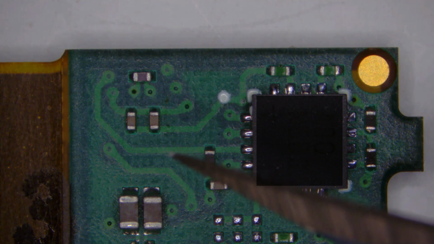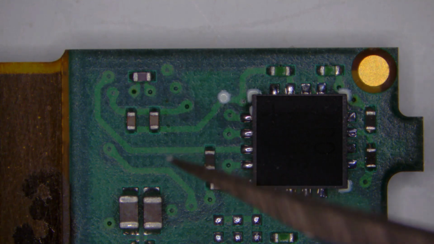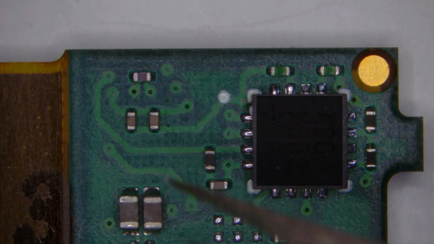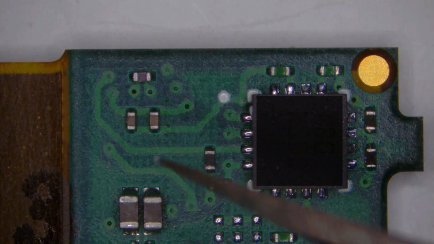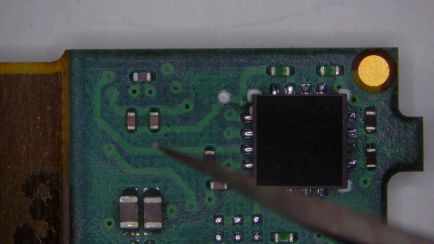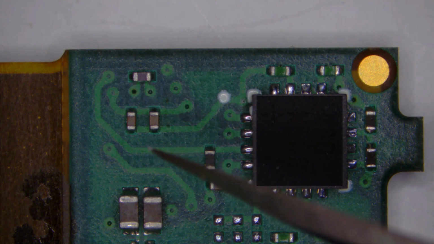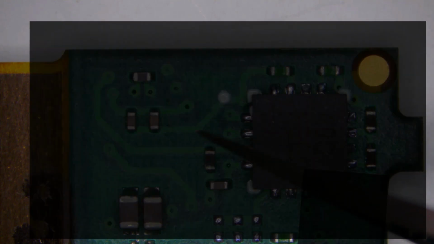You have to have a minimum width right here. You can see this is the width, and that width will determine how much current is passing through. So you need to calculate that minimum width, which will guarantee the amount of current passing through and the resistance. Anyways, let's take a look.